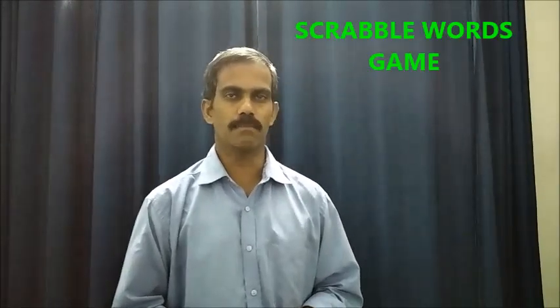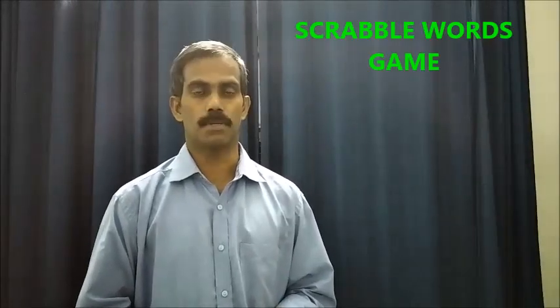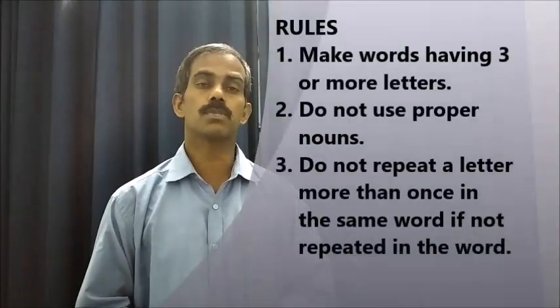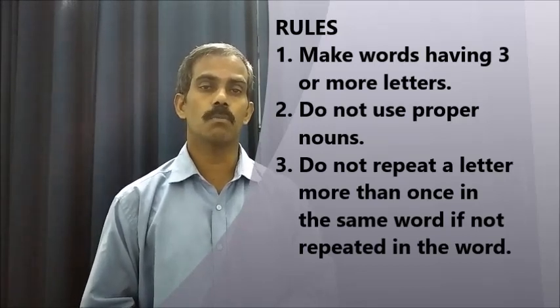So today let us again have another vocabulary technique for improving our vocabulary, and we are here with a Scrabble words game which can help you to improve your vocabulary. There are certain rules for playing this game, and the first rule is you have to make words having 3 or more letters.